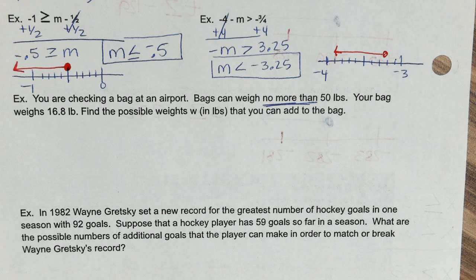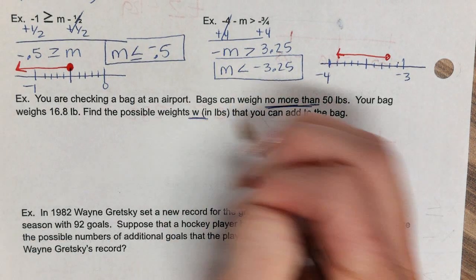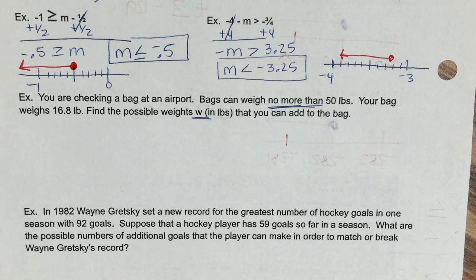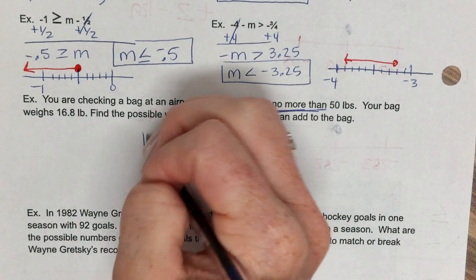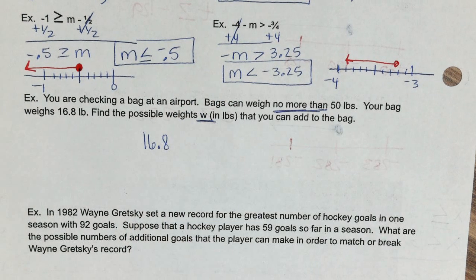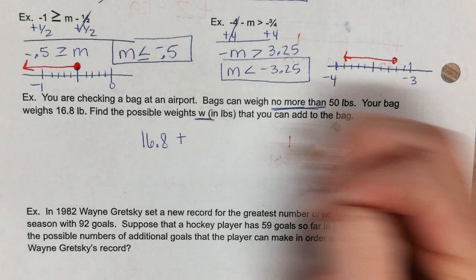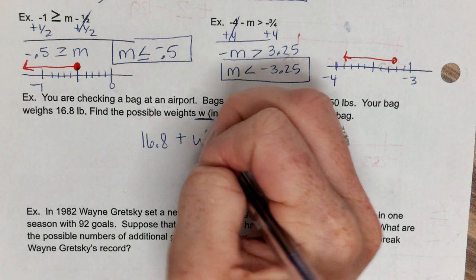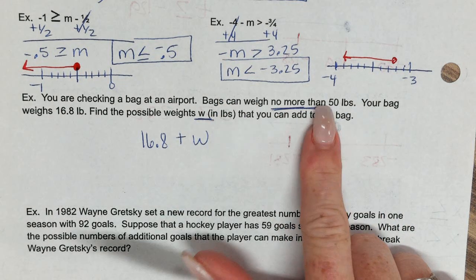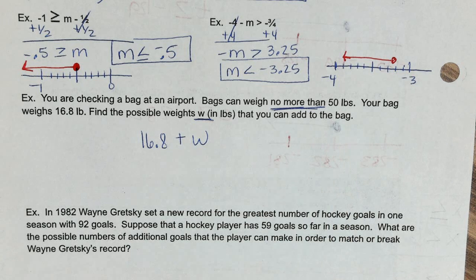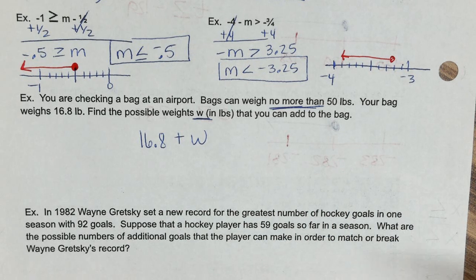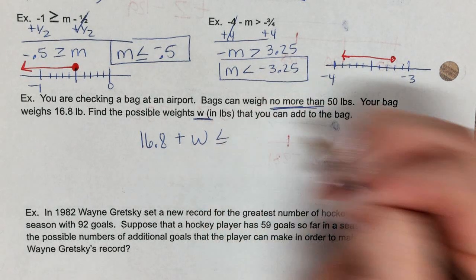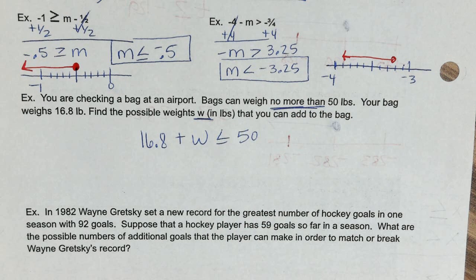All right, so let's talk about it. W is our variable because it represents how much weight we can add to our bag. How much weight does our bag have now? So I have 16.8, and I want to see how much weight I can add to it, right? So what do I do? Plus what? W. And I want no more than. So what does that mean? Less than or equal to, because it can be 50, but it can't be over 50.